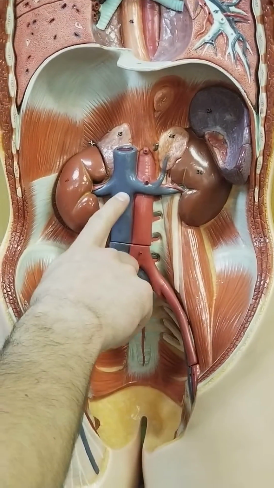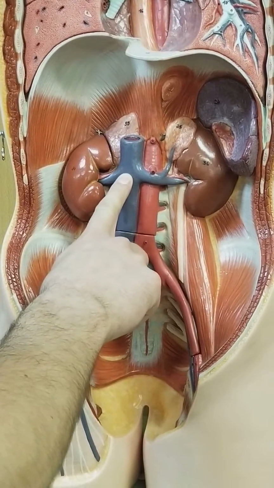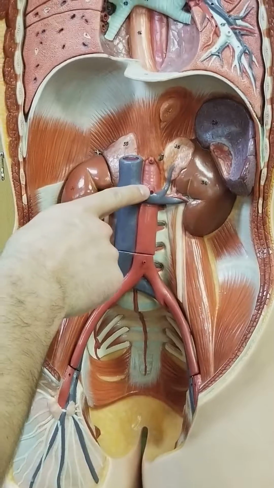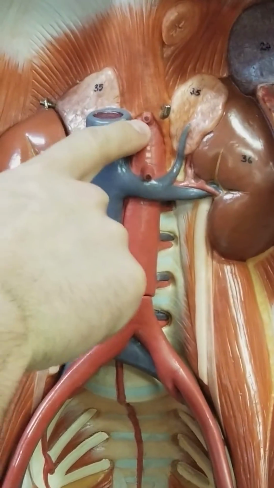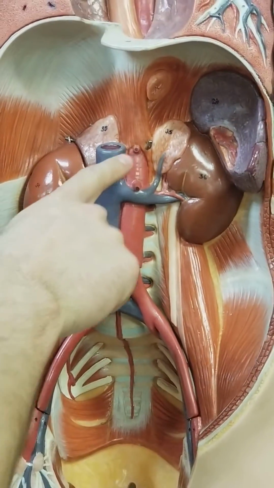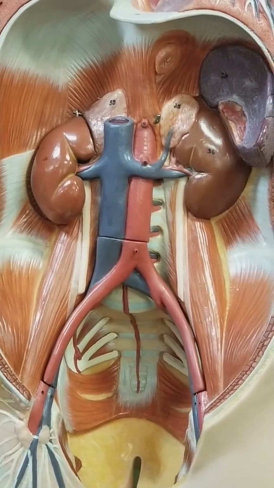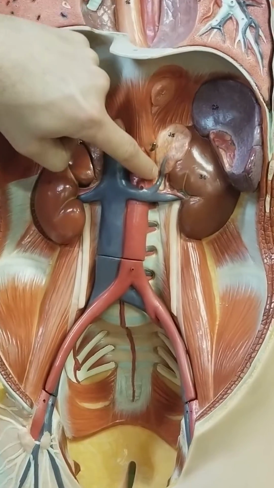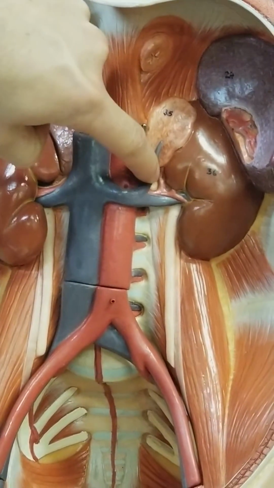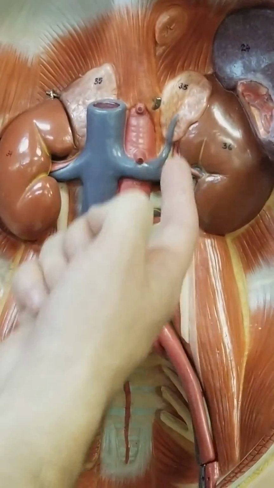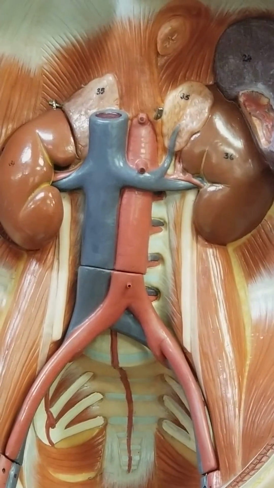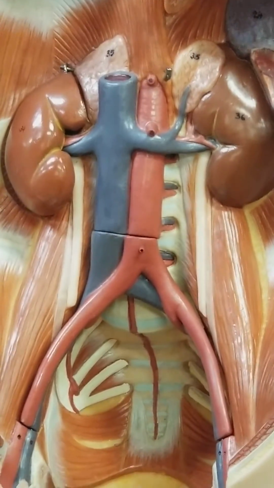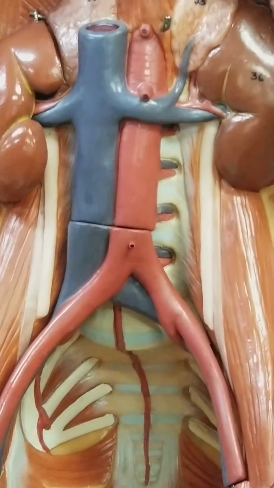So this is the inferior vena cava. This is the superior mesenteric artery, this little hole. This is the celiac trunk, so right about where that hole is. This is the suprarenal vein, this blue one. Suprarenal artery, the red one going up. We have the lumbar arteries, the ones in red, and lumbar veins, the ones in blue.